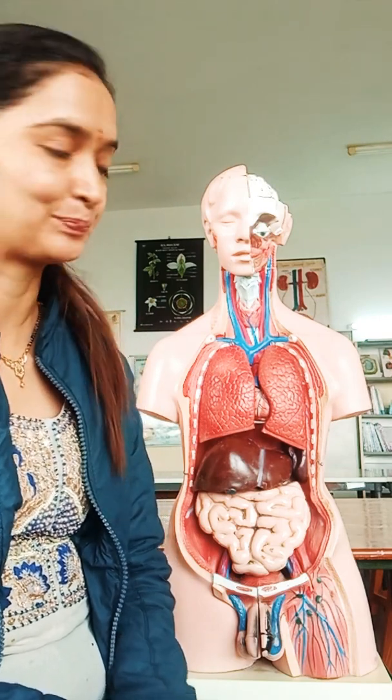Before starting the human physiology or animal physiology unit of class 11th, let me introduce you to all the visceral organs or internal organs that are present in our body and that are protected by our bones, or you can say by our skeletal system. Alright, so let's discuss them one by one, students.